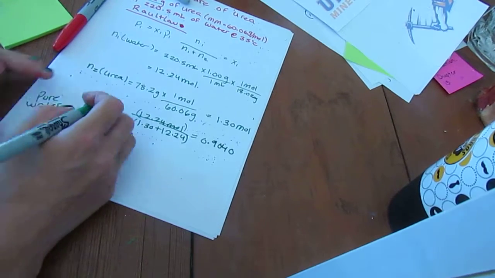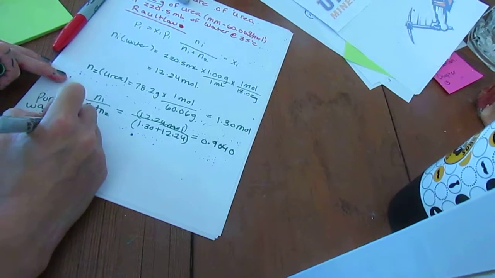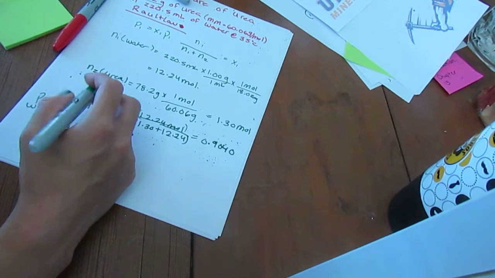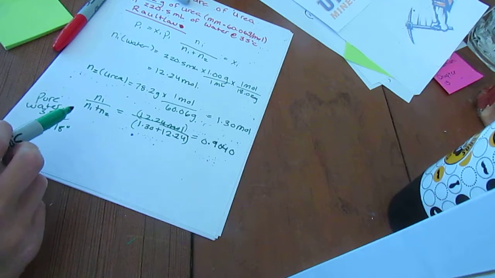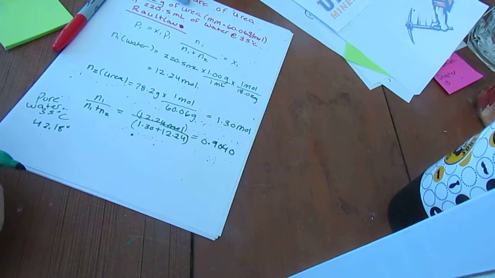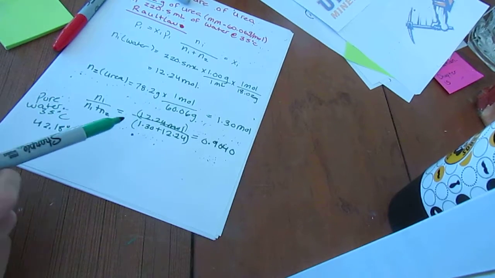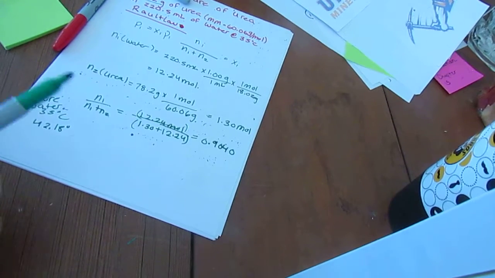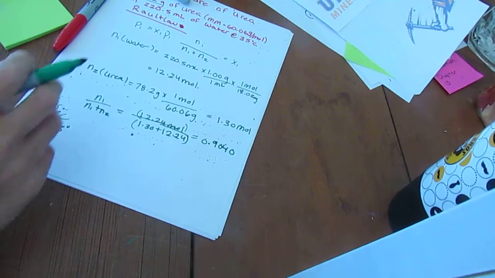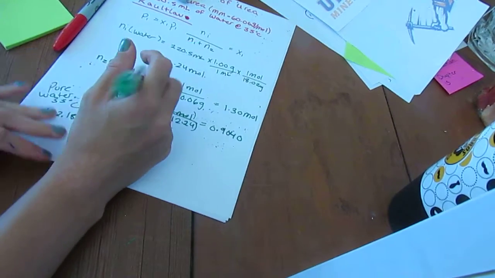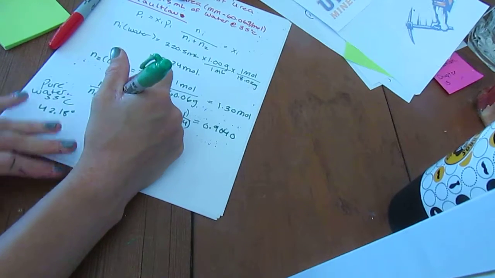Now the vapor pressure for pure water at 35 degrees Celsius, right here, is 42.18. And when we go into this, basically what we're doing is getting the difference between the pressure of our substance and the pure pressure to figure out how much the vapor pressure lowers. So I'm going to go ahead and do that right now.